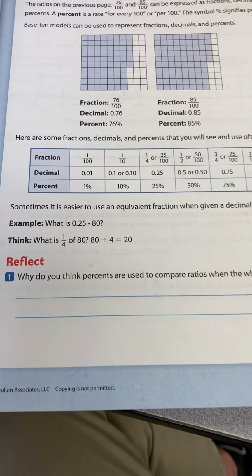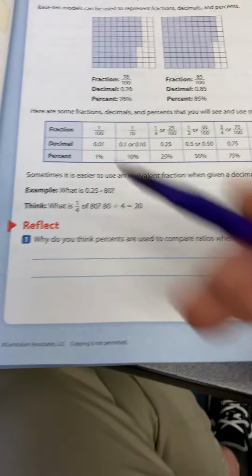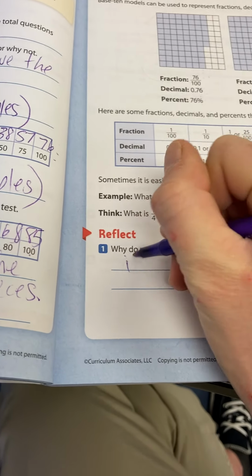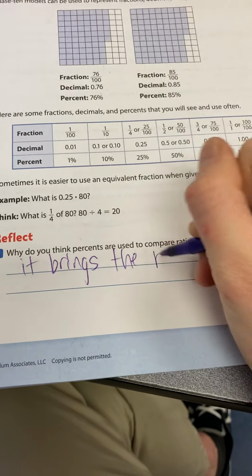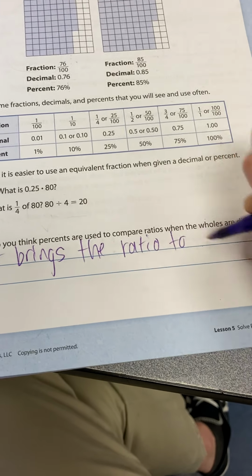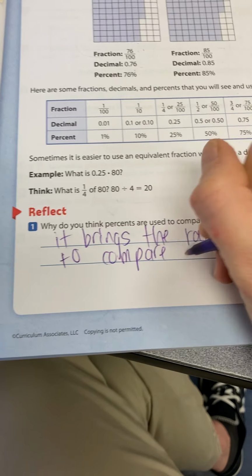Why do you think percents are used to compare ratios when the wholes are different? It brings the ratio to per 100 to compare. Easier.